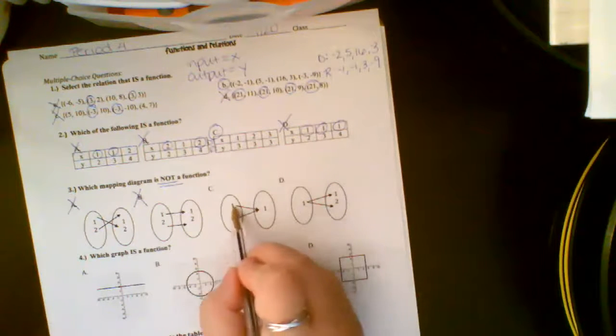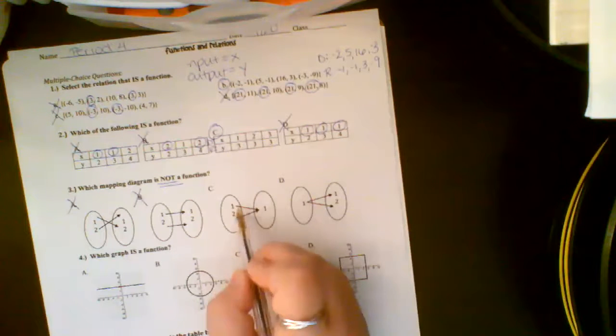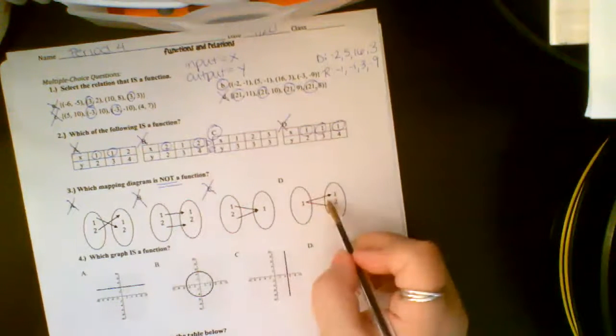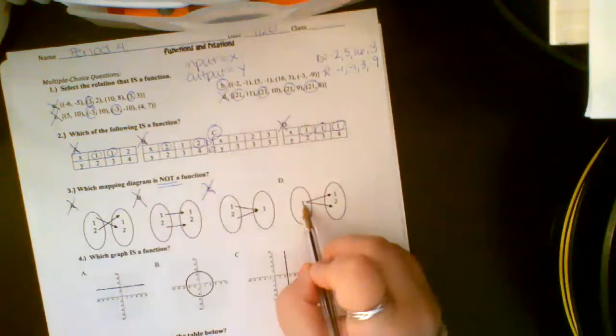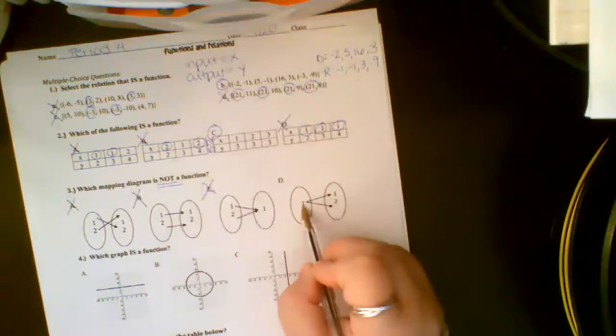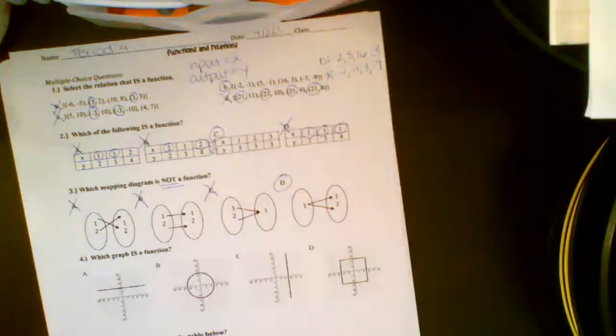Letter C, 1 goes to 1, 2 goes to 1. Neither of the 2 inputs have 2 or more arrows, so C is a function as well. Looking at D, I only have 1 number in my input, but I have 2 outputs, and there's 2 arrows coming from 1. Since 1 has 2 outputs, D is not a function.